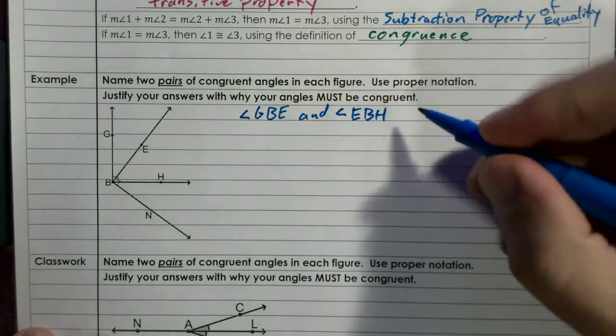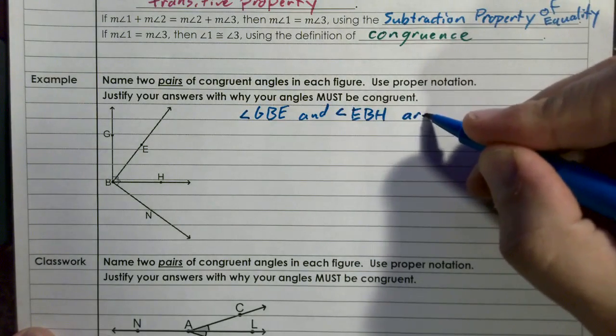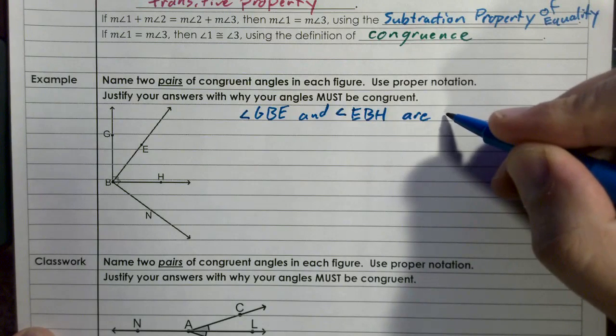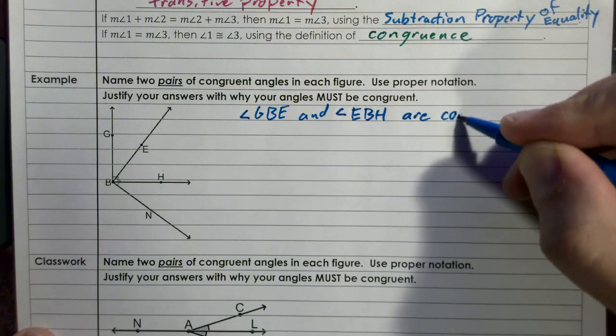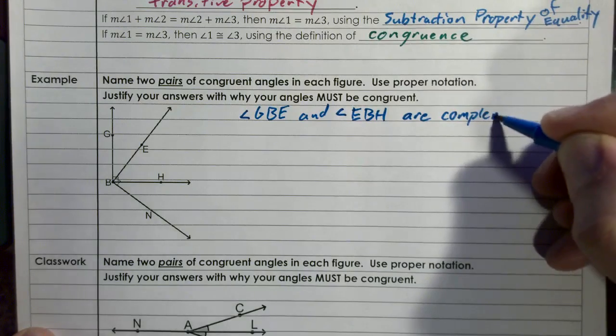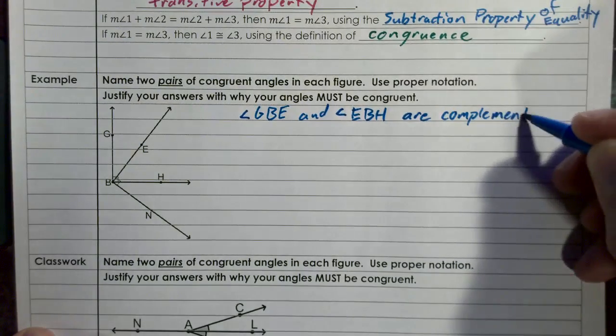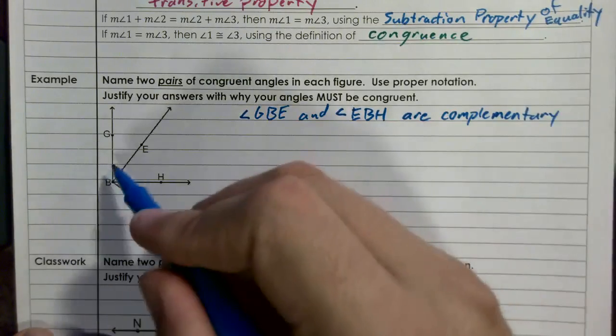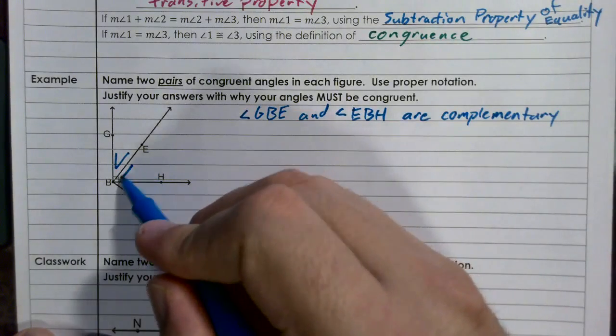So we know that those two are complementary because they make a 90-degree angle. So that was this one and this one.